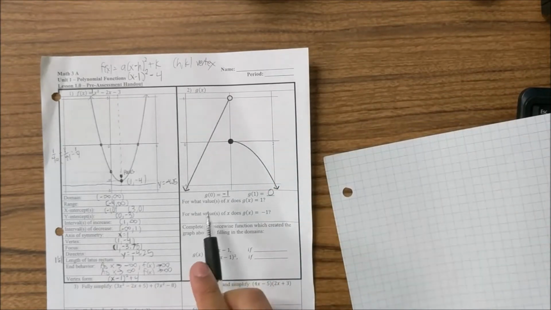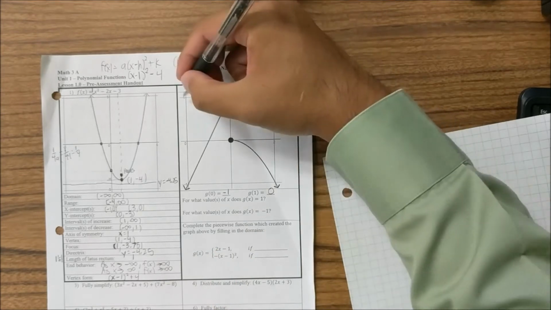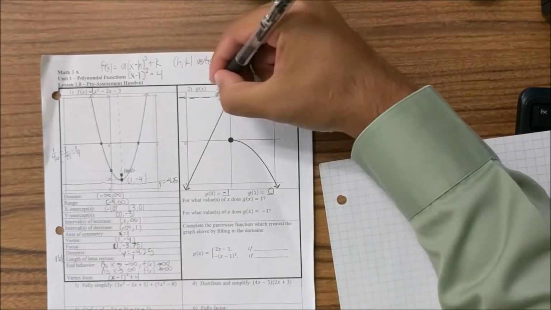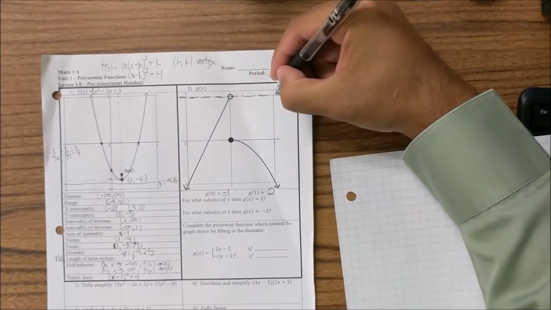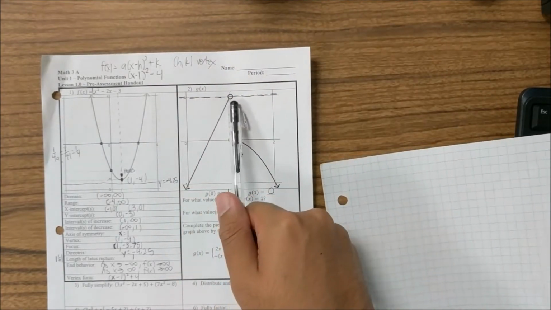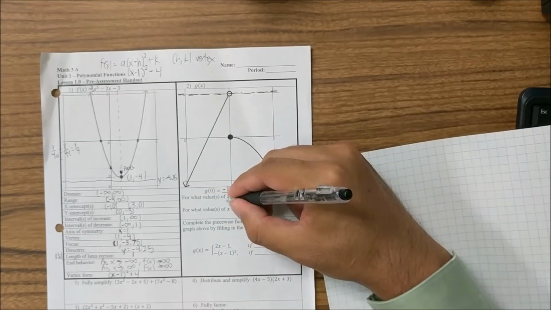For what value or values of x does g of x equal 1? Well, where does the output equal 1? The y values of 1 are up here. But the graph never actually gets up there. Remember, open circle doesn't count. So never or none.